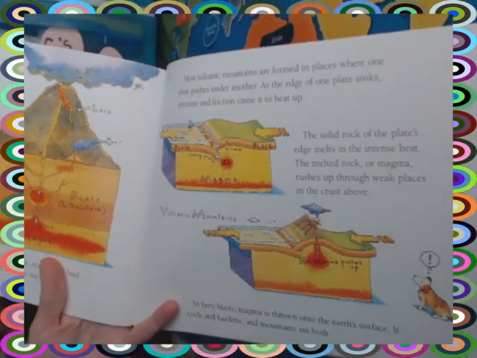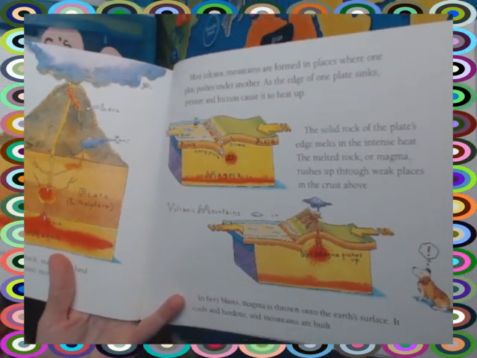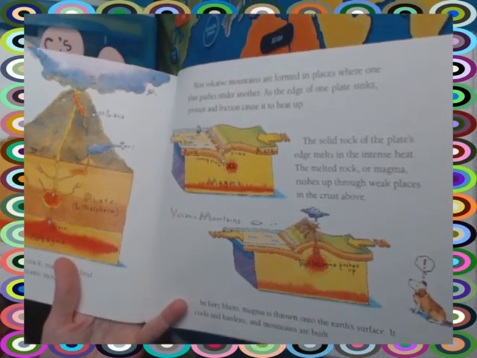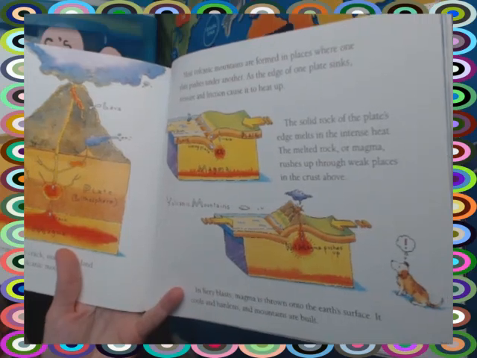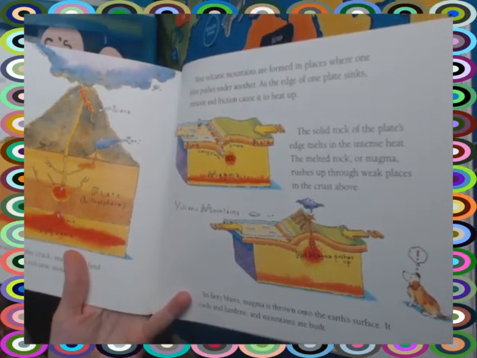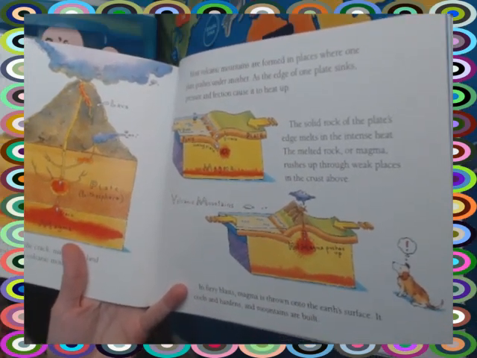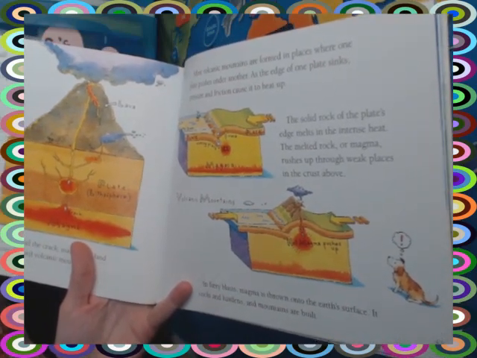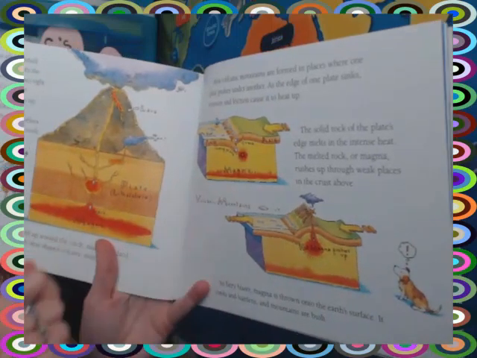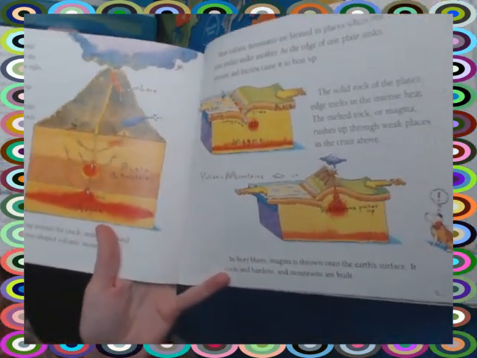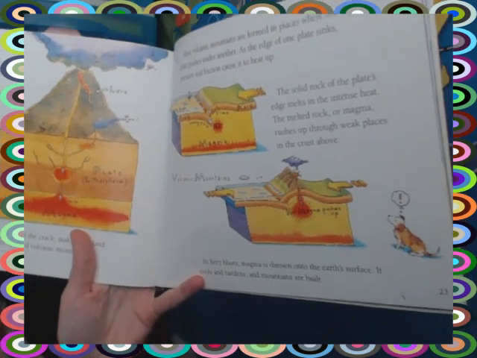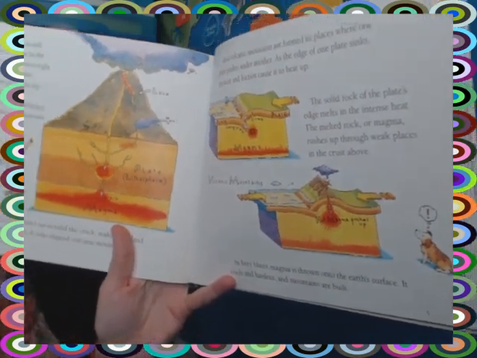Most volcanic mountains are formed in places where one plate pushes under another. As the edge of one plate sinks, pressure and friction cause it to heat up. The solid rock of the plate's edge melts in the intense heat. The melted rock, or magma, rushes up through weak places in the crust above. Volcanic mountains. In fiery blasts, magma is thrown onto the Earth's surface. It cools and hardens, and mountains are built.